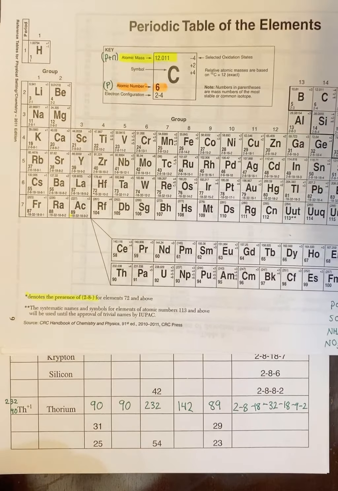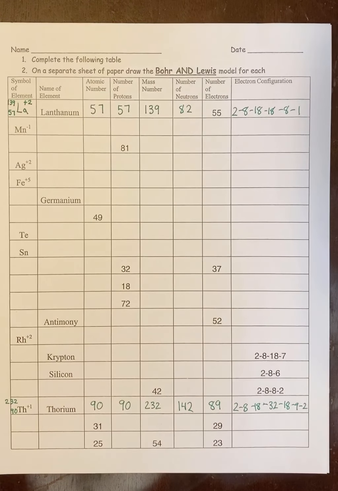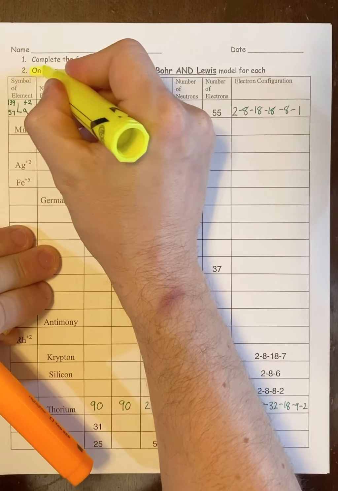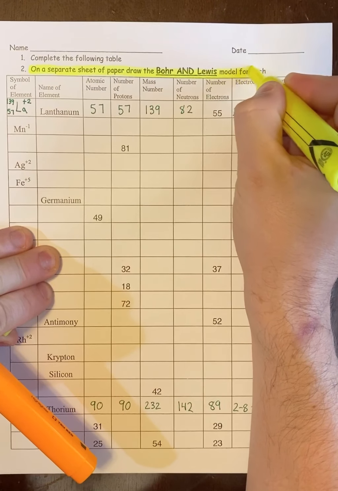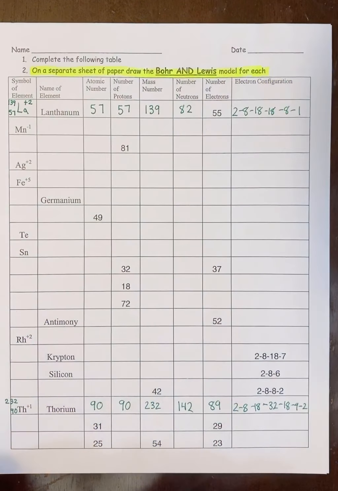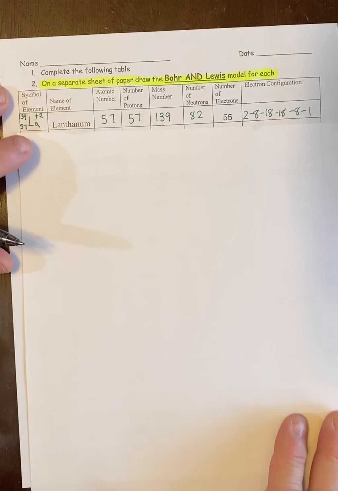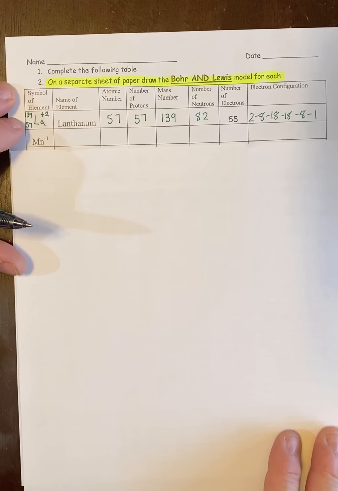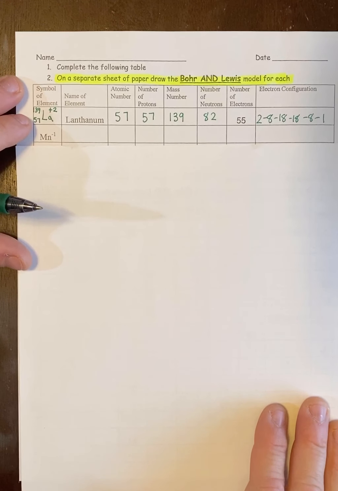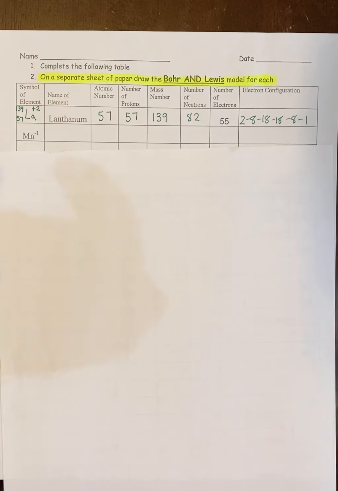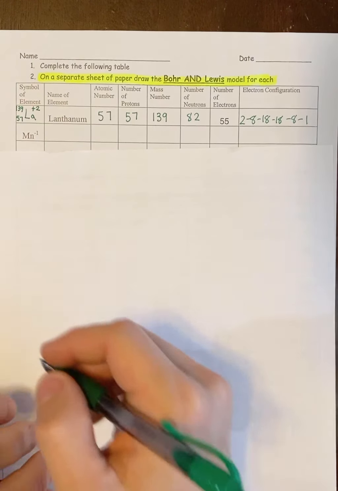Now, there is one more part to this worksheet, and a lot of people don't read it, and we're going to mention it now. So on a separate sheet of paper, you are going to draw the Bohr and Lewis models for all of these. So that makes this work a lot more. So I'm going to use the back of my other page. Now, you could use the back page for this if you wanted. I recommend a separate sheet of paper, and the reason being is that I want to be able to look at the information I have on the page and then do my Bohr and Lewis.